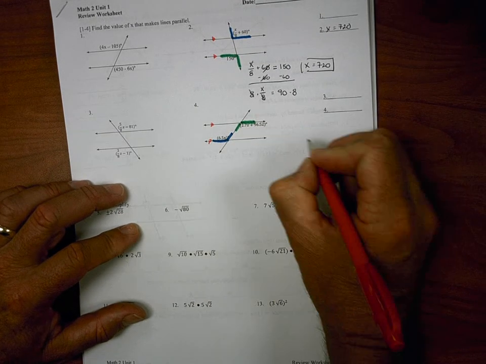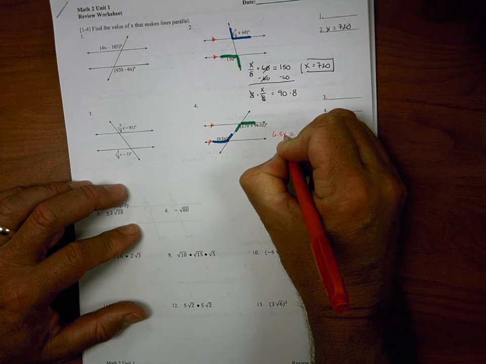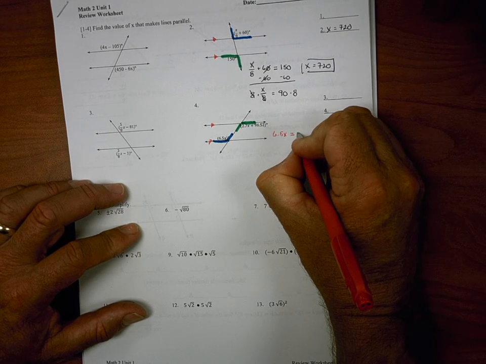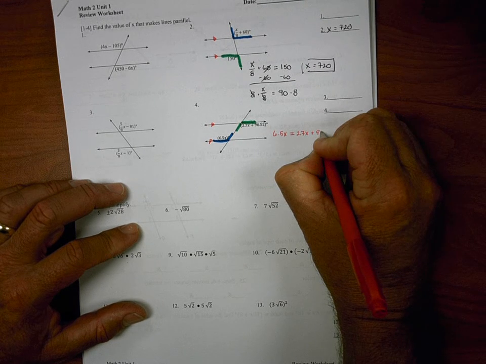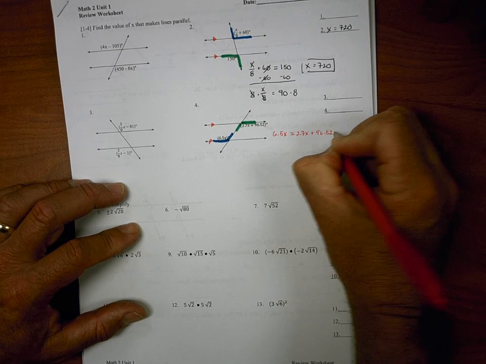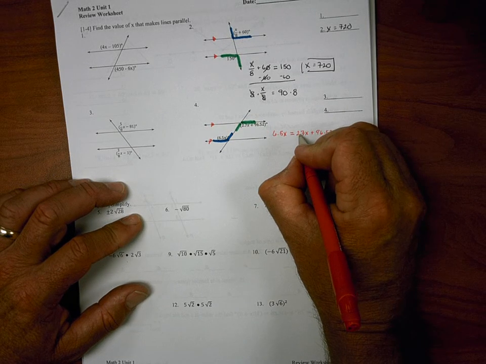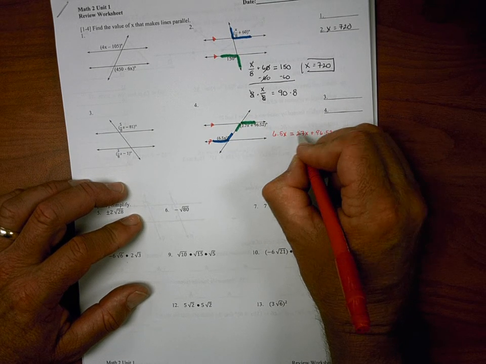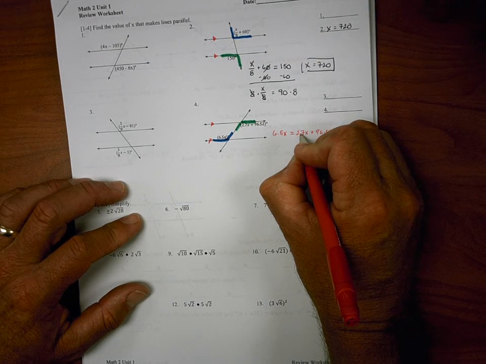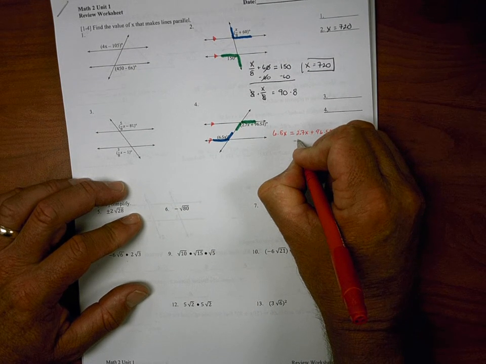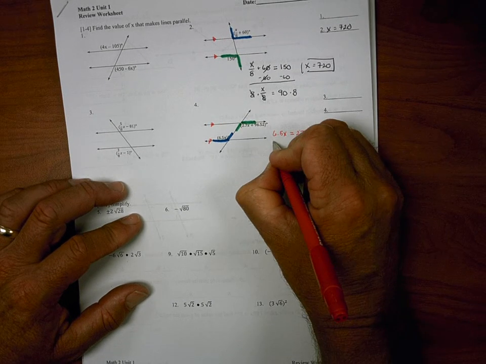So I'm going to take this angle's expression, 6.5x, and make it equal to that angle's expression, 2.7x plus 96.52, and then I'm going to solve this equation. My first move: I have x's on both sides of the equation, so I'm going to eliminate the smaller side's x's. I'm going to take away 2.7x from both sides of the equation.